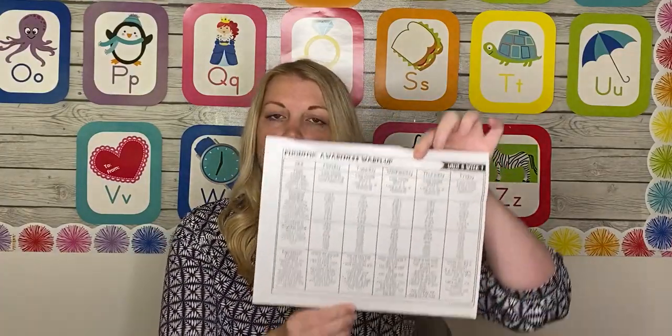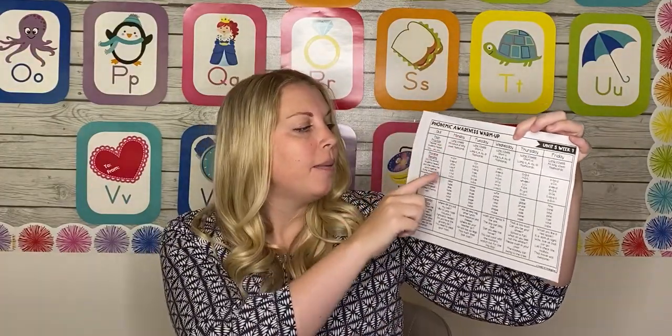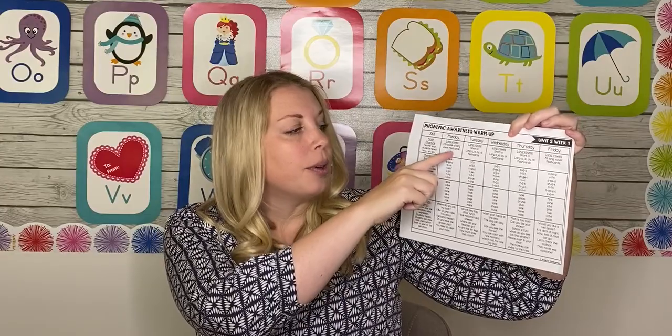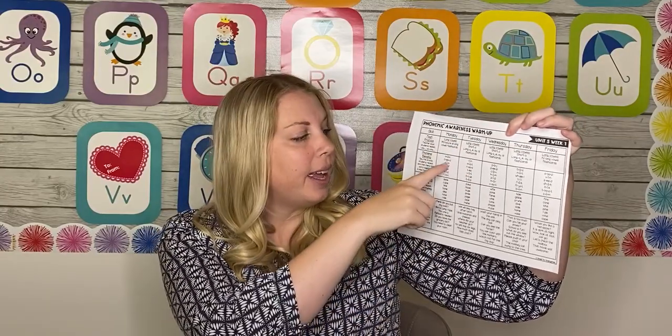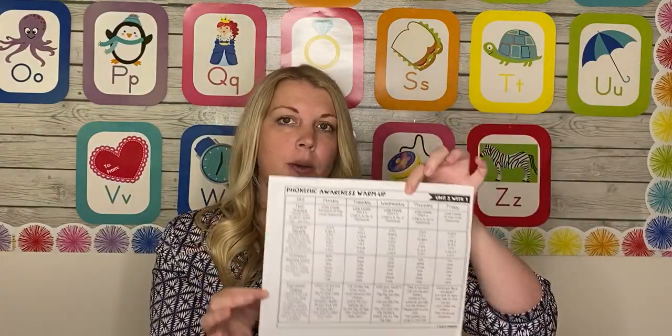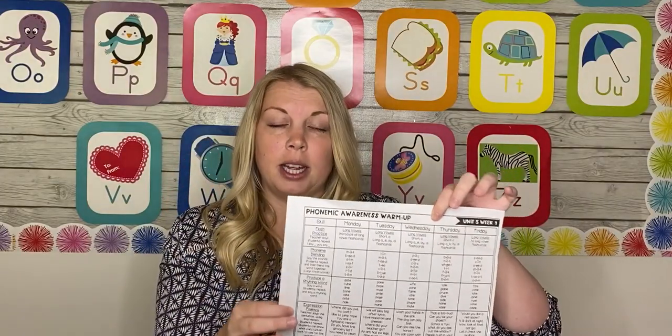So the first thing that I always do is I start with our daily phonemic awareness warm-up. And this is for the entire week. So I would just go to Monday and I would just go through the flashcards that I need to practice with my students, and then these 3 phonemic awareness skills for the week. So this part takes about 5 minutes to complete, and it will really set your students up for success.